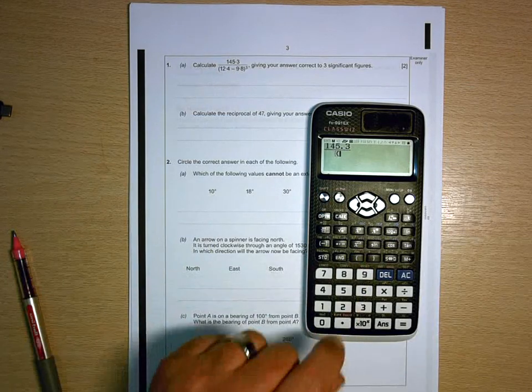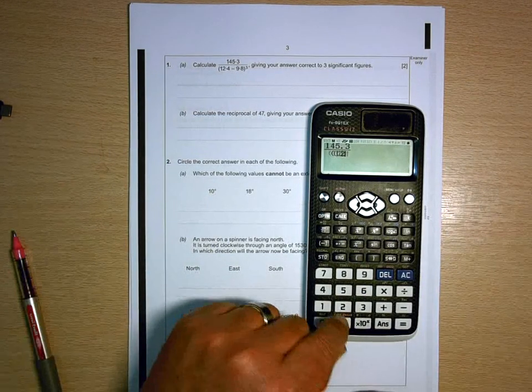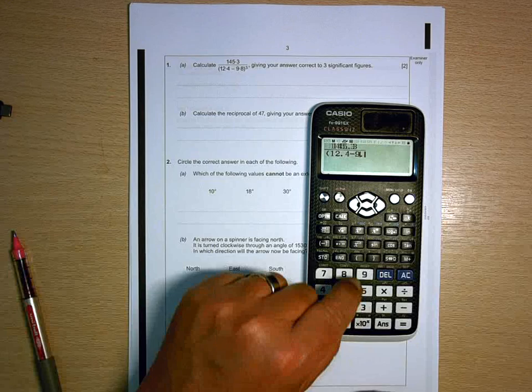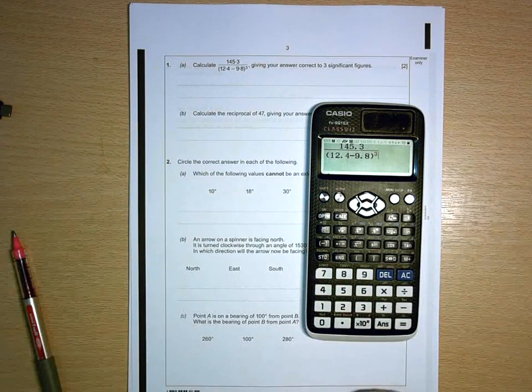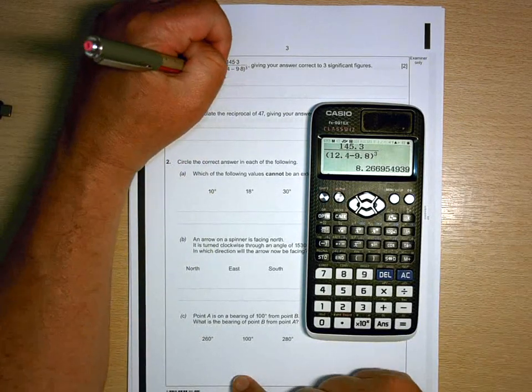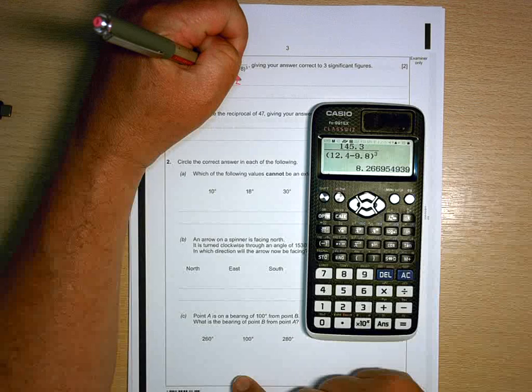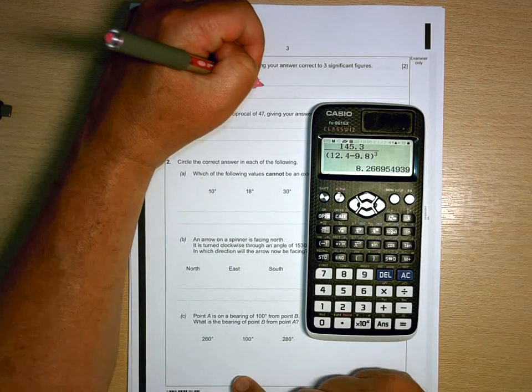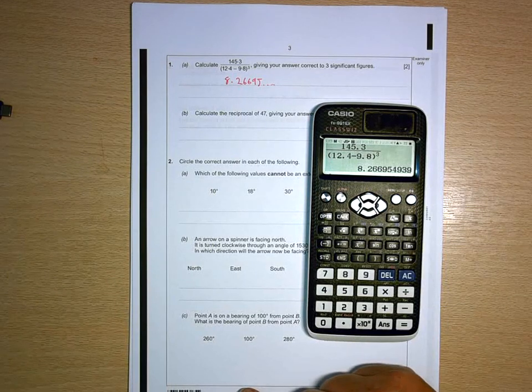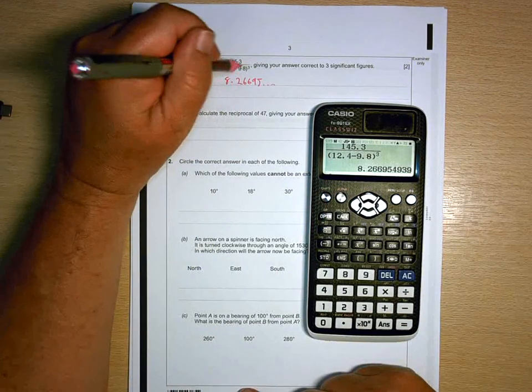And then open bracket, 12.4 take away 9.8, close bracket, and then for cubed, it's shift and x squared. So if we write down that calculator string of answers, 8.26695, etc, etc, etc, we know we're going to get the mark for correct calculation.